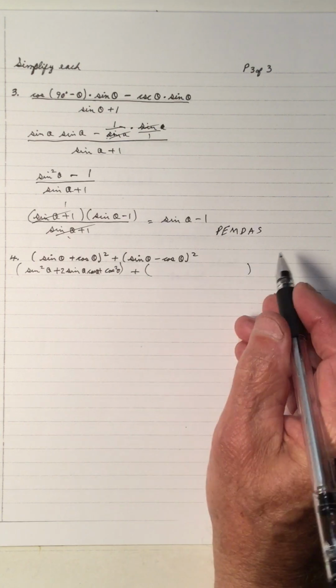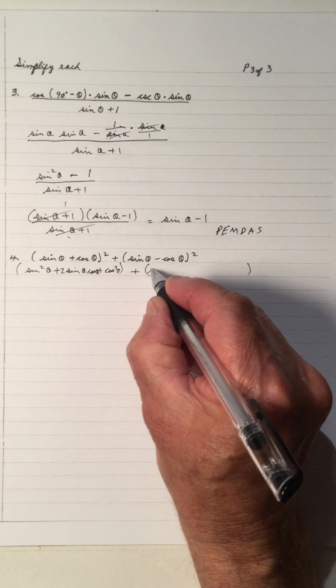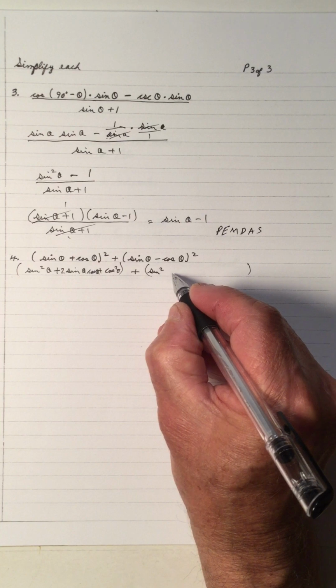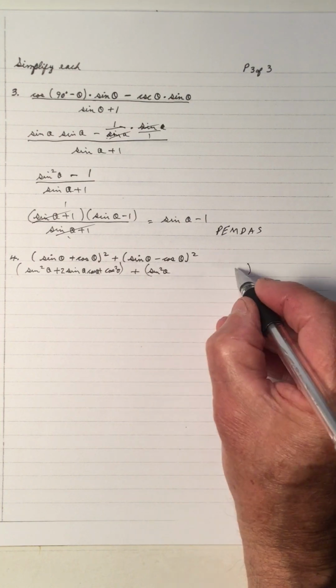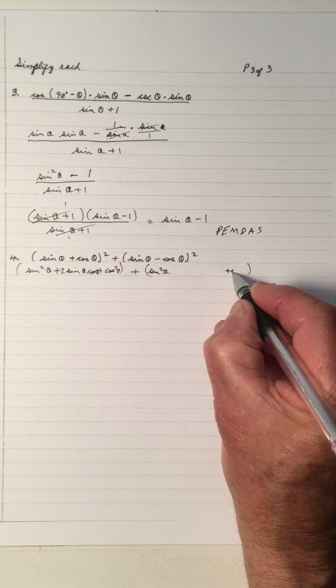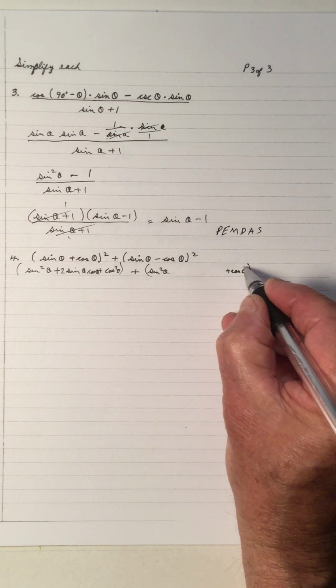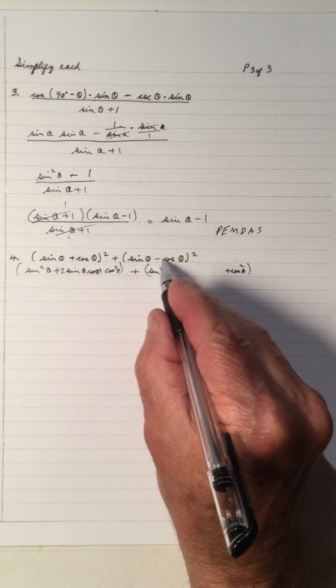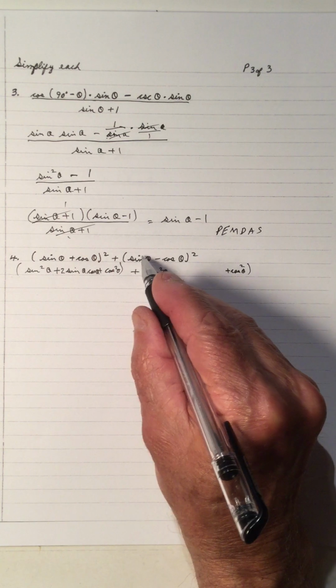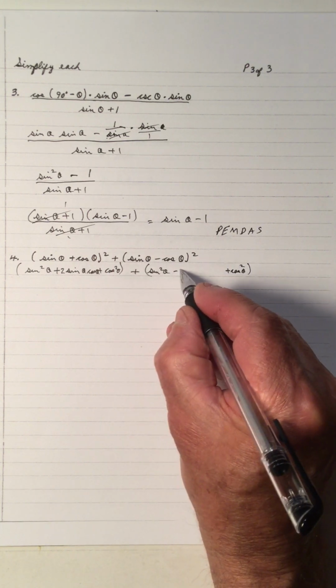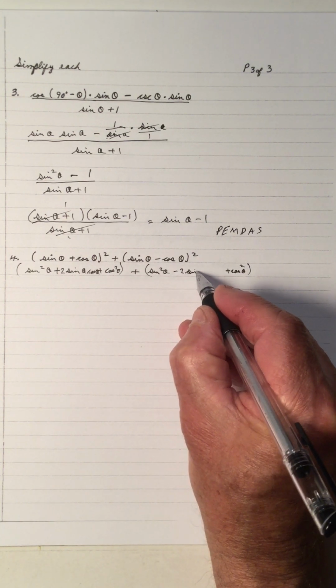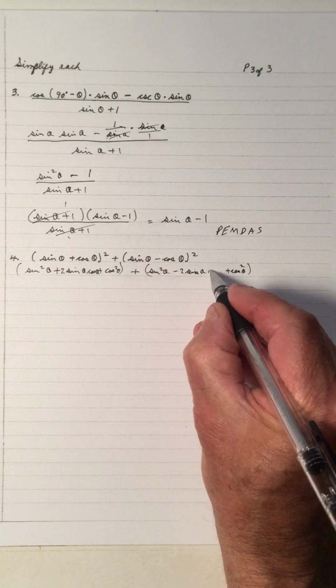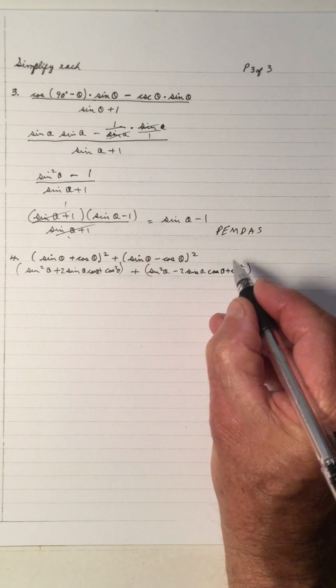And we're going to square this one. Again, we square the first term, we get a sine squared. We square the last one, we get a cos squared theta. And we multiply these two and double it. So it's a negative 2 sine theta cos theta.